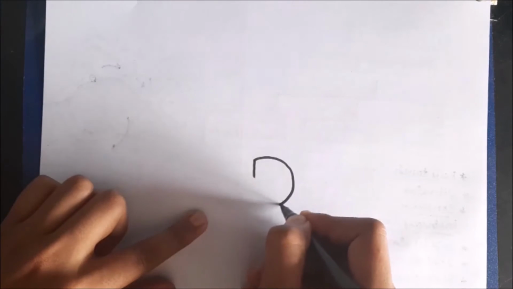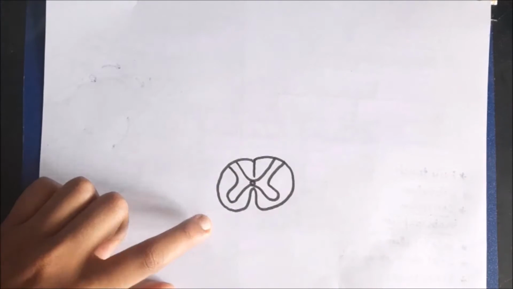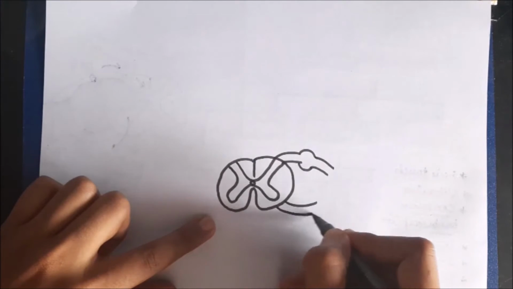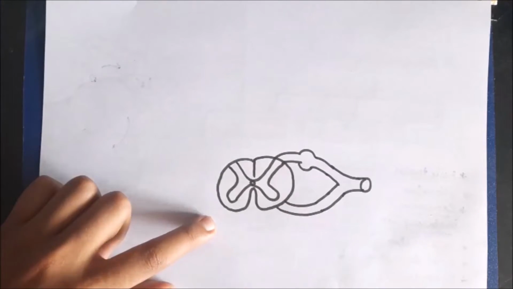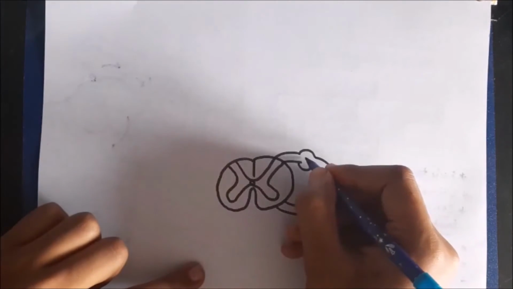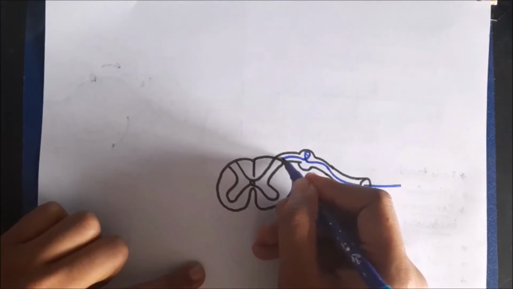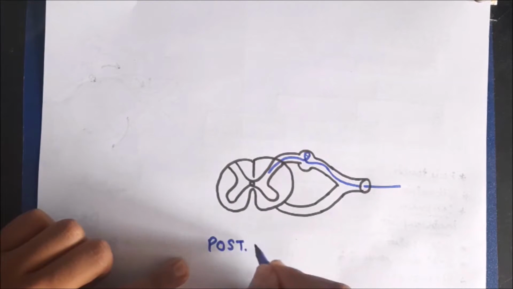Now let us start the discussion of the posterior column or the dorsal column or the medial lemniscal system. If this is the section of the spinal cord, this is the spinal canal, dorsal root ganglion, ventral root, and this is the spinal nerve. This is the dorsal root ganglion cell. These are the peripheral and the central processes of the DRG cell.